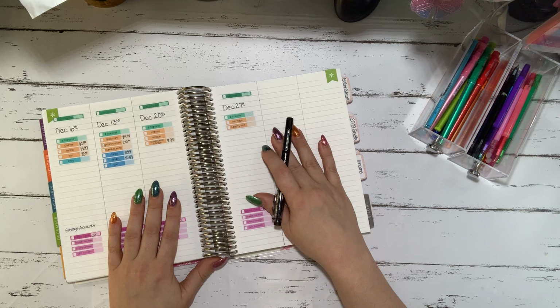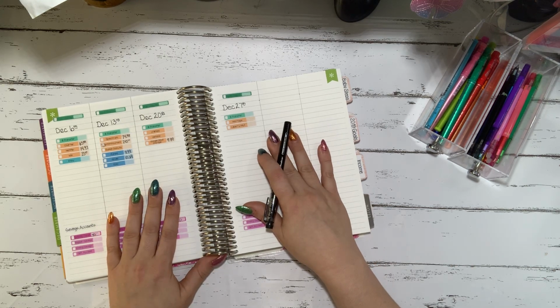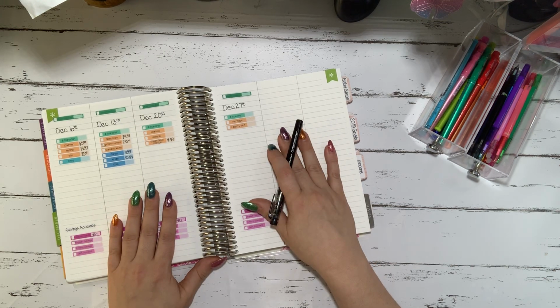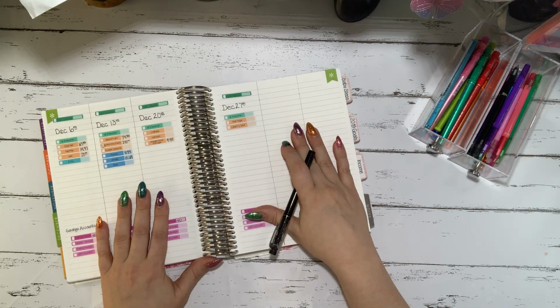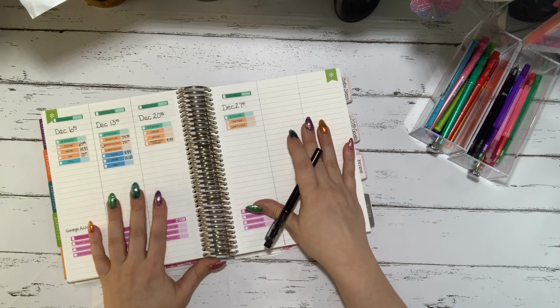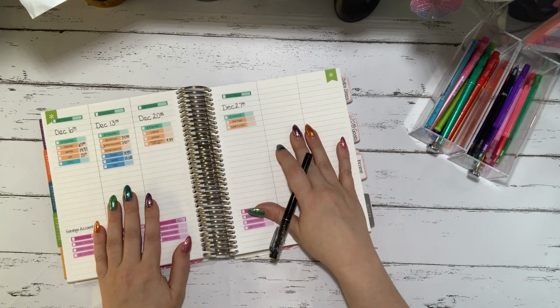So with that said, this method may not work out for you. You may need to do a different method, depending on your financial situation and what you can and can't afford to do.